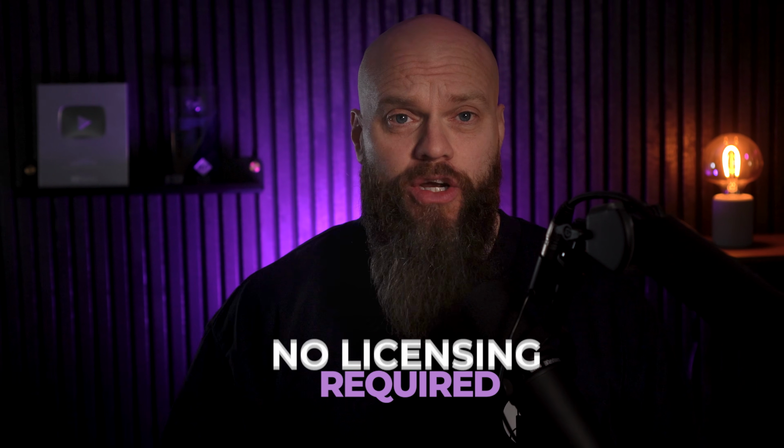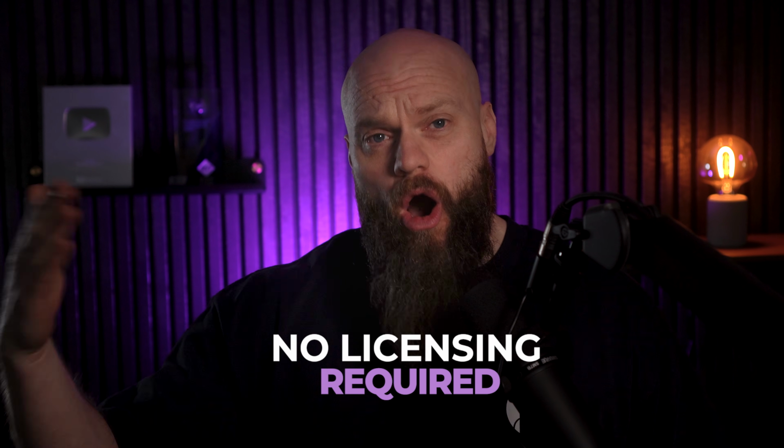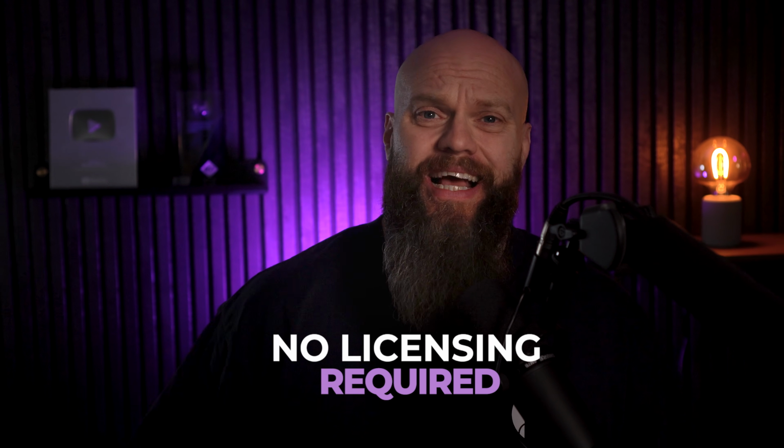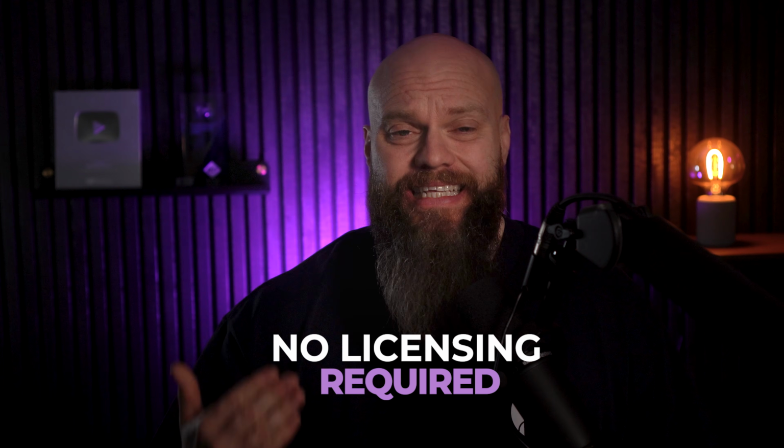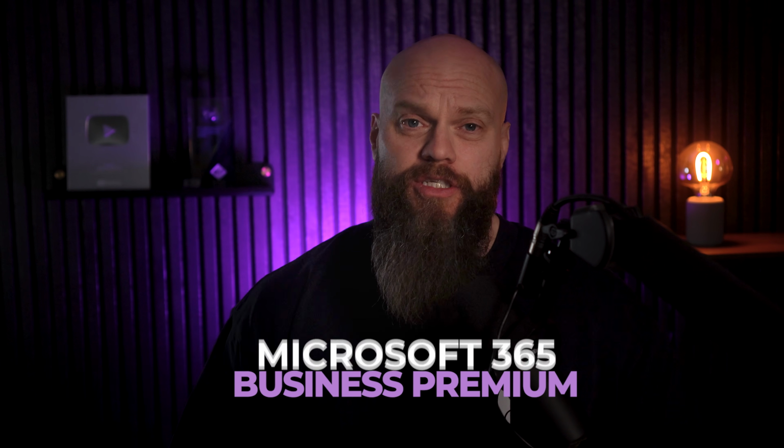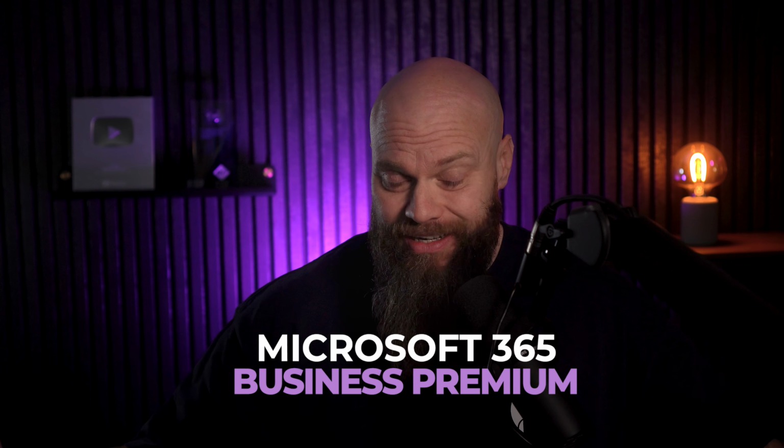Now, security defaults are free, so there's no licensing required. You don't need Entra ID P1 or P2. The thing with conditional access is it does need at least Entra ID P1, which comes with Microsoft 365 Business Premium, or you can buy a standalone license. So maybe you're an MSP and your clients won't upgrade to Microsoft 365 Business Premium, and that is a conversation you need to have, because security defaults aren't a long-term strategy. They're simply kind of a placeholder.